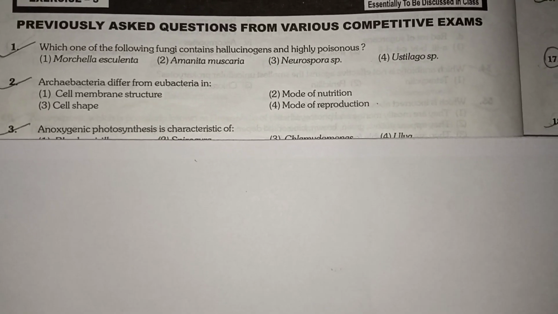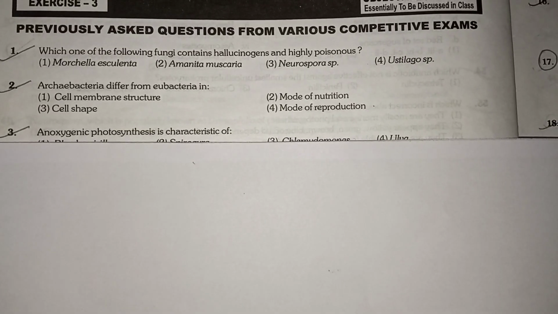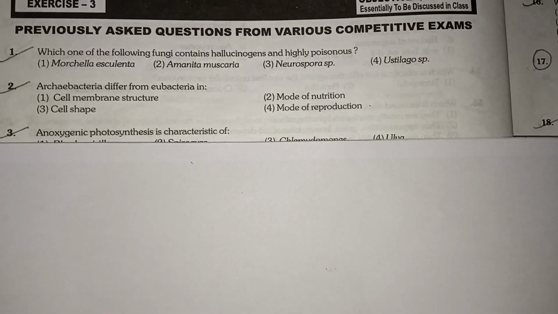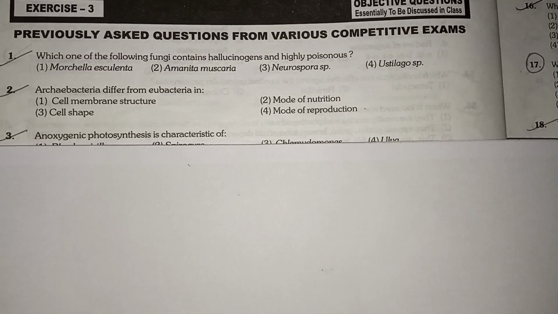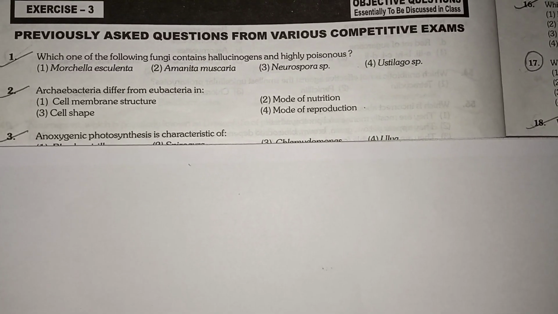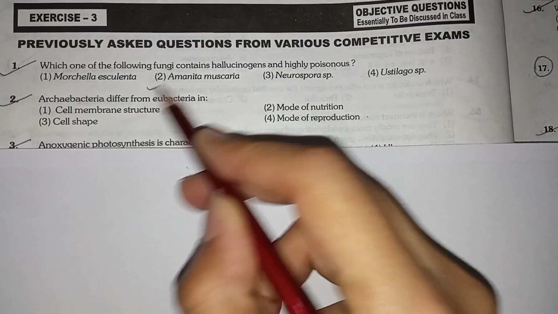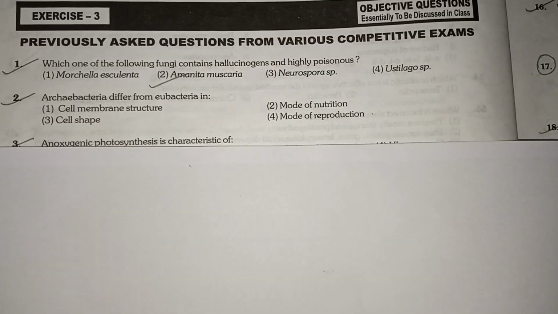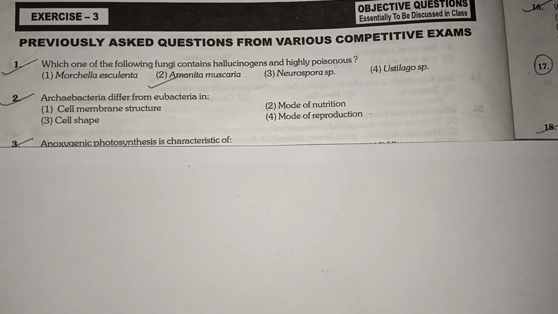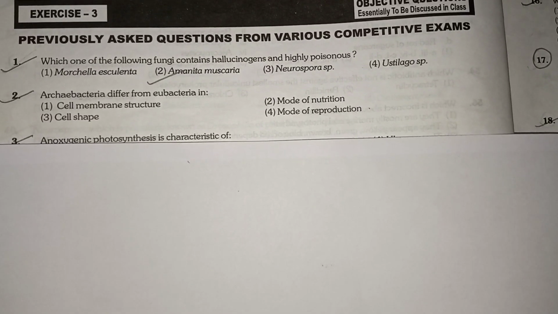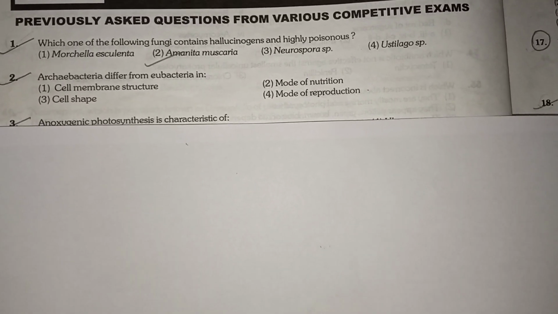Alright, now let's start the second chapter, the biological classification. Which one of the following fungi contains hallucinogens and highly poisonous? Morchella esculenta, Amanita muscaria, Neurospora, and Ustilago. And the correct option is Amanita. Archaebacteria different from eubacteria in cell membrane structure, mode of nutrition, cell shape, mode of reproduction. And the correct option is cell membrane structure.